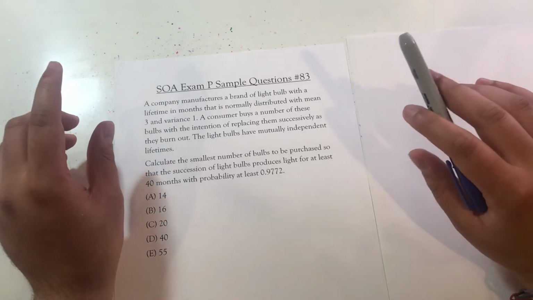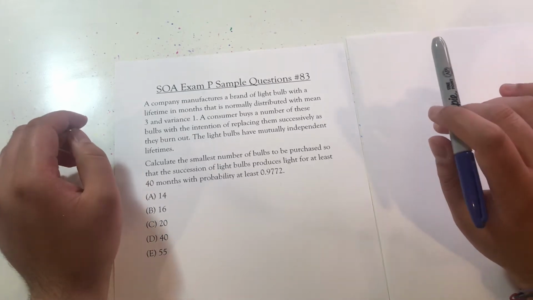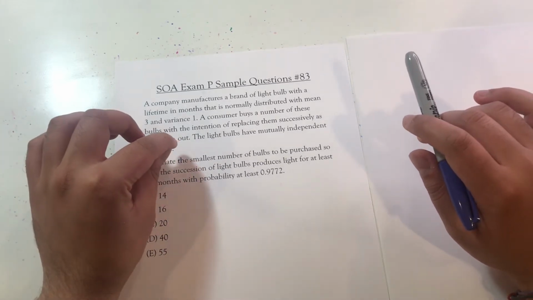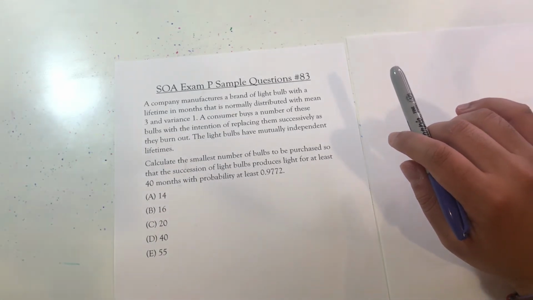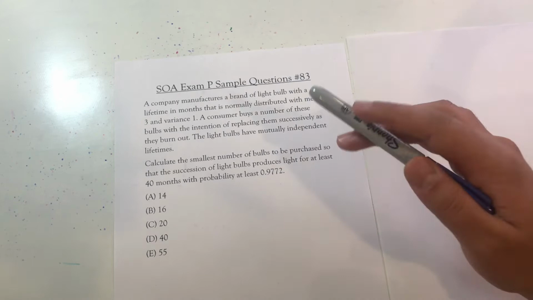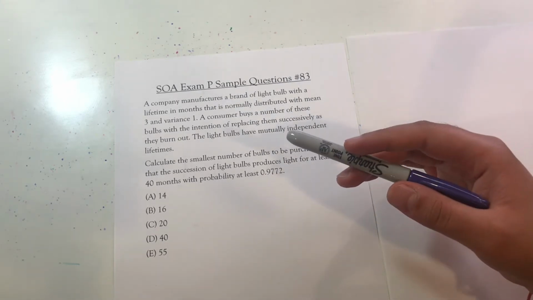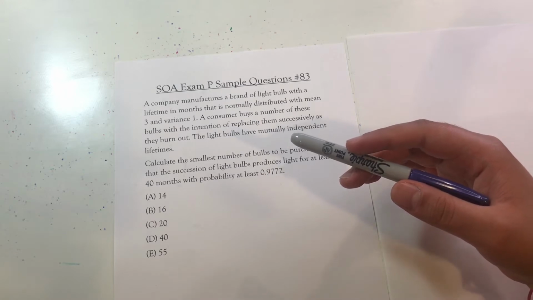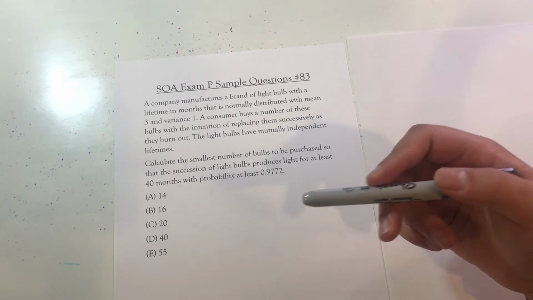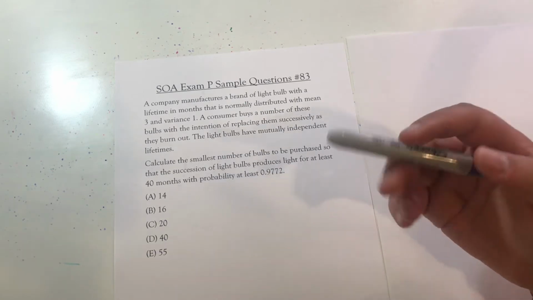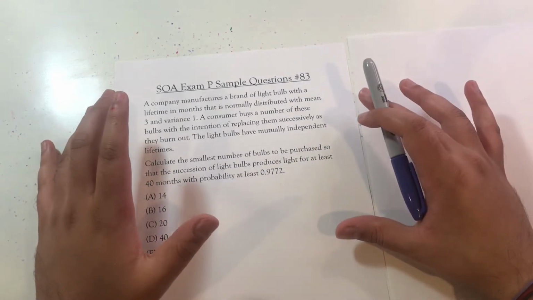A consumer buys a number of these bulbs with the intention of replacing them successively as they burn out. The light bulbs have mutually independent lifetimes. We need to calculate the smallest number of bulbs to be purchased so that the succession of light bulbs produces light for at least 40 months with a probability of 0.9772. Okay, a lot of words here. This is another central limit theorem problem.